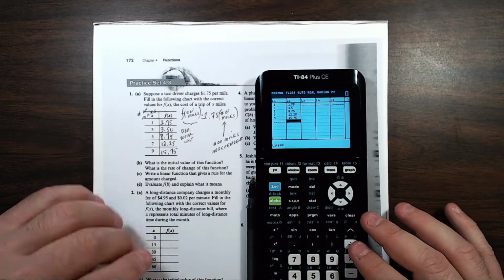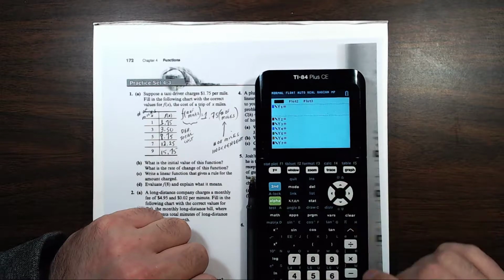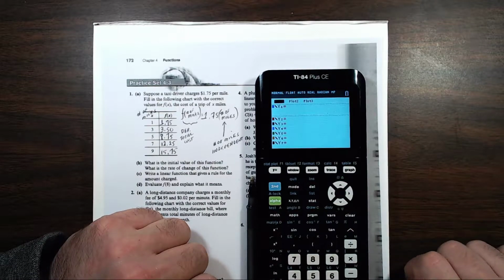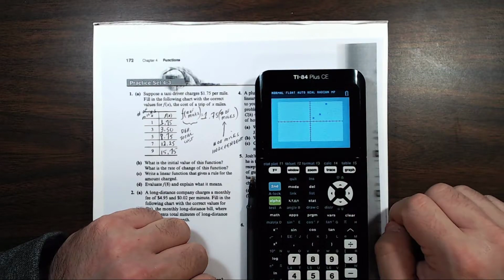And then go to y equals, delete anything that's there, go up to plot 1, turn plot 1 on by hitting enter, and then once that's selected, hit graph.